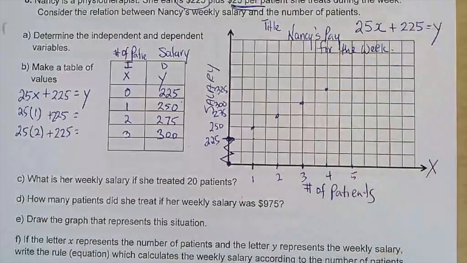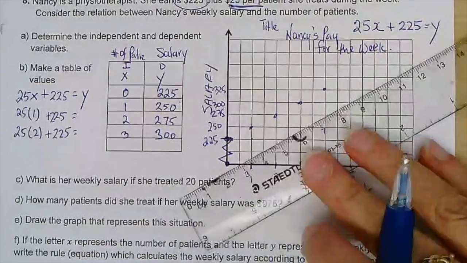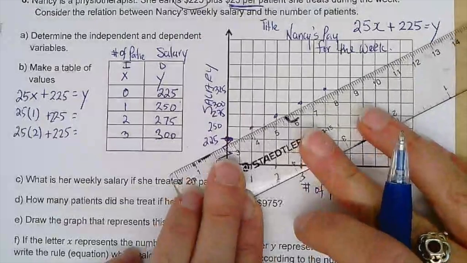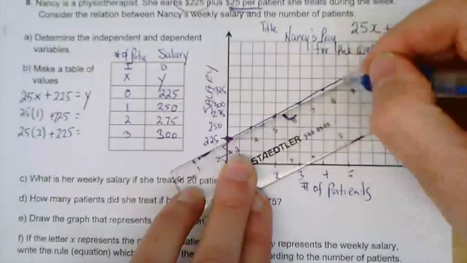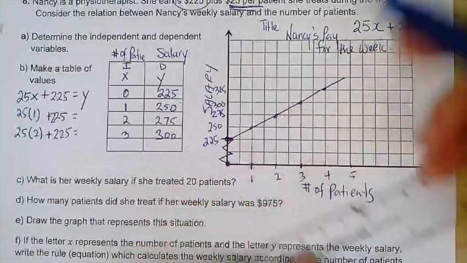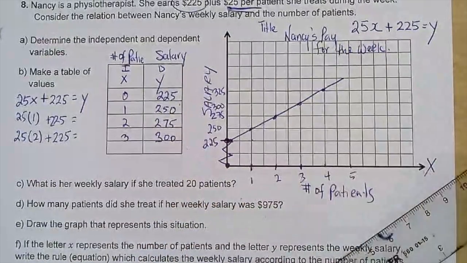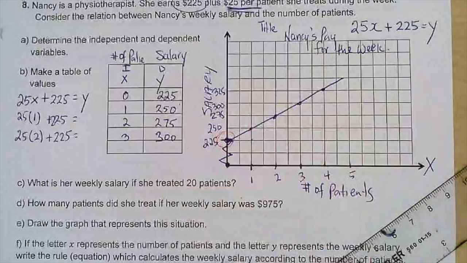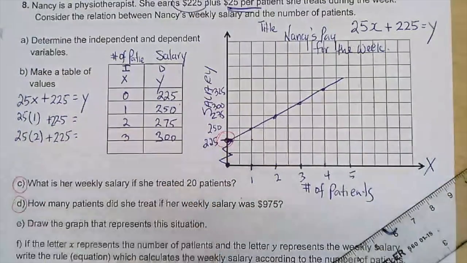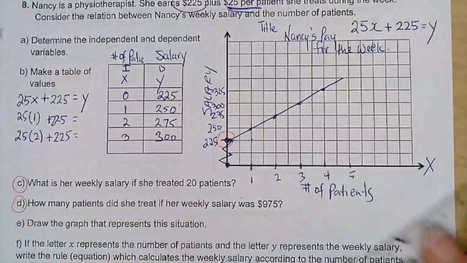Yes. Taking the rule that somebody lent me, thank you so much. I'm going to connect the dots, which will have to be straight. Boom. And have we noticed where it starts? Does it start at 0? No. So it is not proportional. Which two questions am I going to answer now? C and D. I'm going to use the rule to answer them.